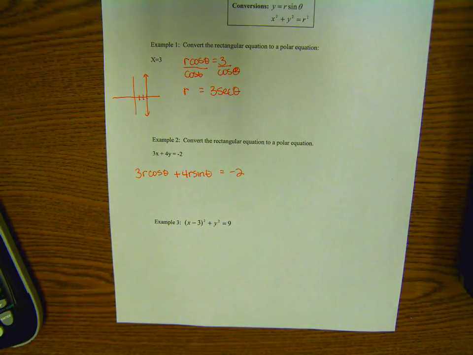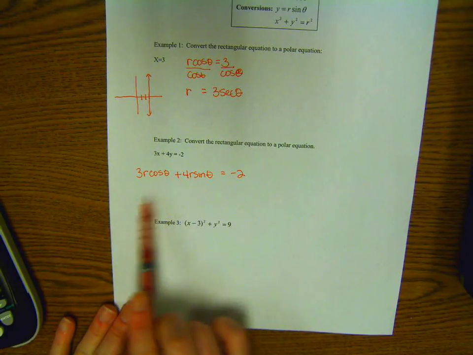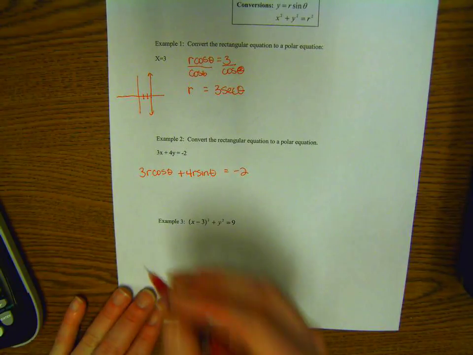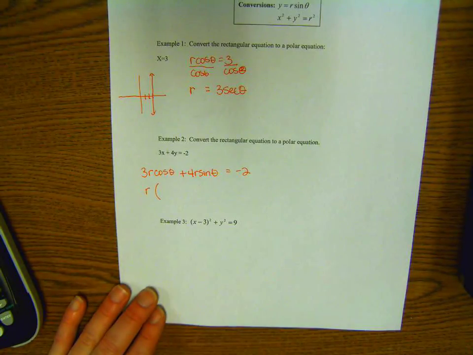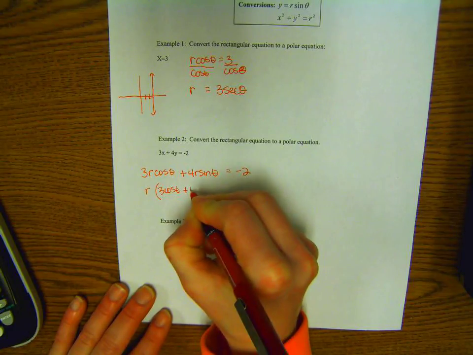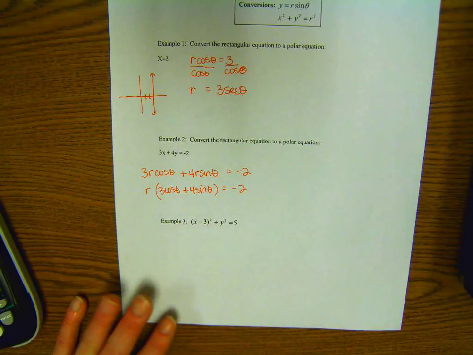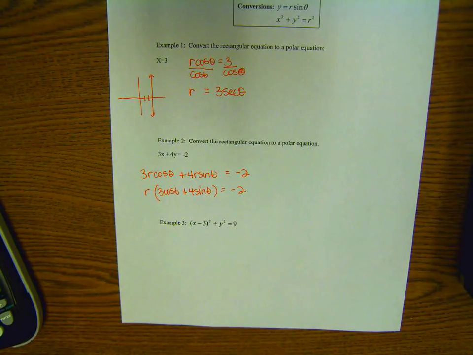Okay, so remember our goal is to solve for r. So I'm going to pull out that common factor of r to the front. And then I have r times (3 cosine theta plus 4 sine theta) equals -2. And then last, to solve for r, I'm going to divide by that whole parentheses.